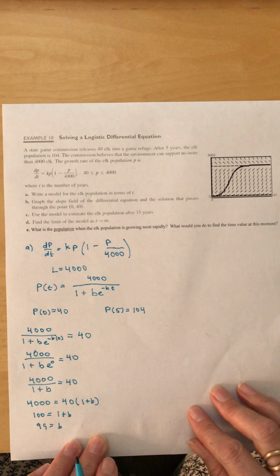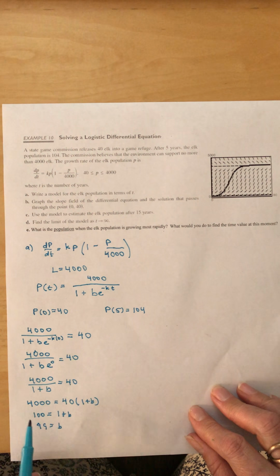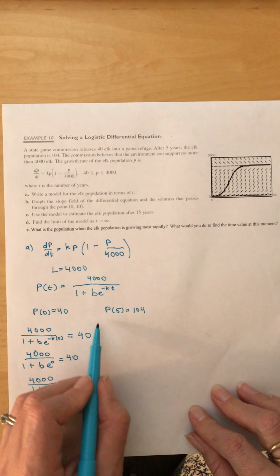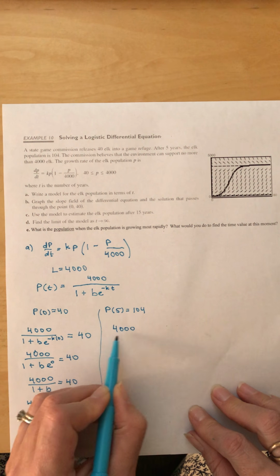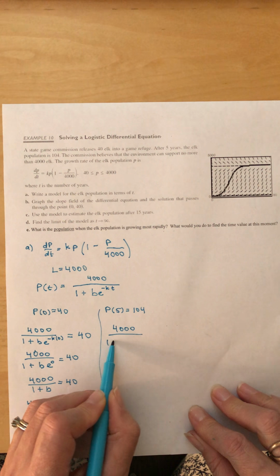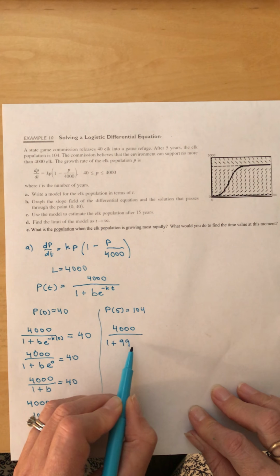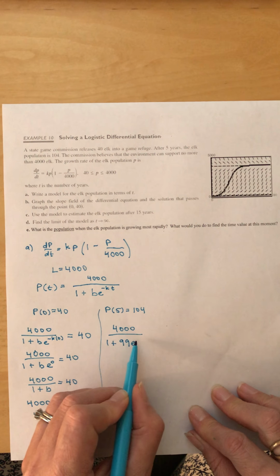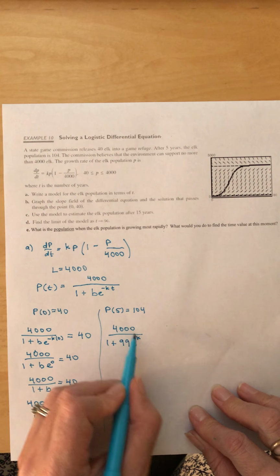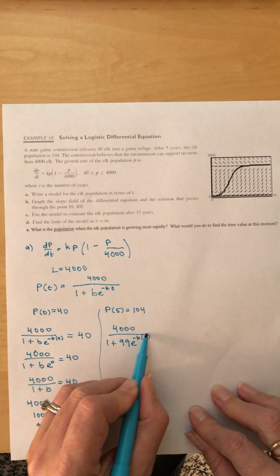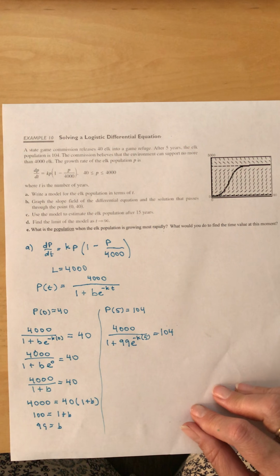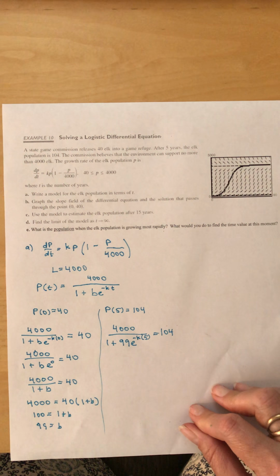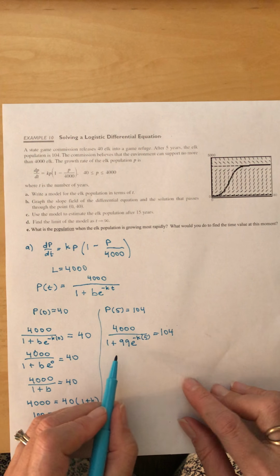And so now I know the b value, I can come up here and solve this equation with 1 plus 99 e to the, I still don't know k, but now I know that t is 5, and when t is 5, I know that the population is 104, and then I can solve this equation for k.